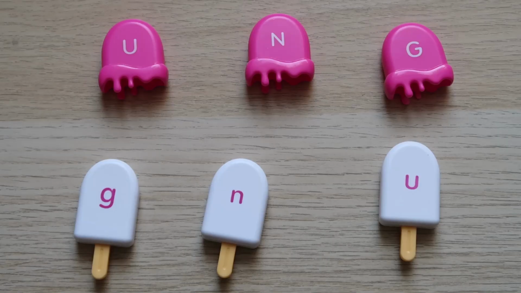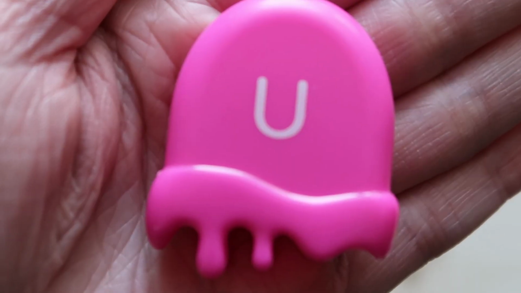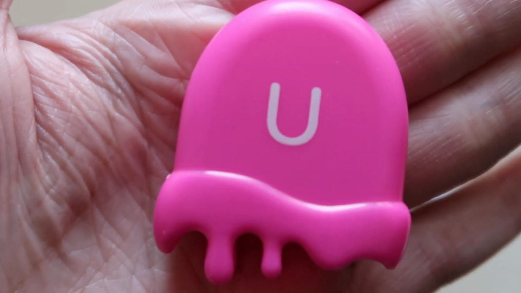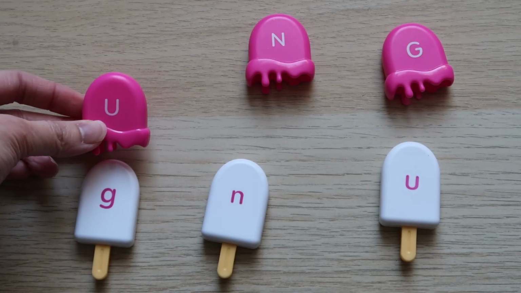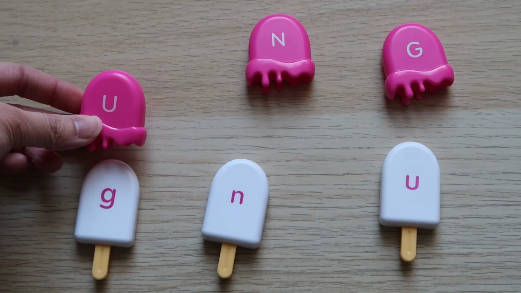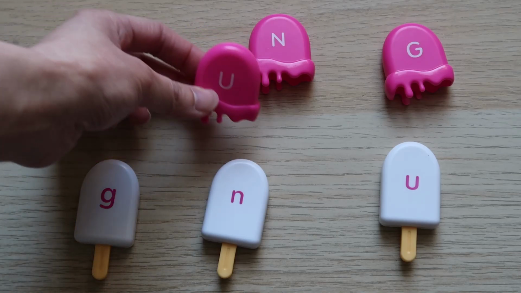Now we have the pink ice cream bars. This is the uppercase U. We need to find the matching lowercase u. We need to look for the lowercase u. Is this a lowercase u? No, this is a lowercase g. Let's check the next bar.